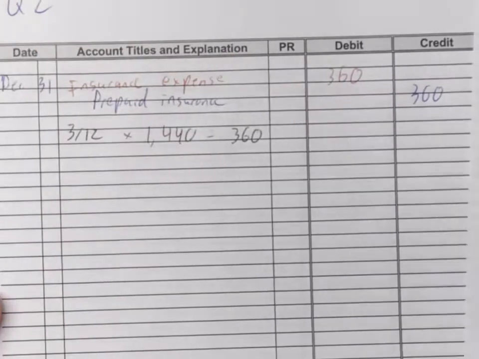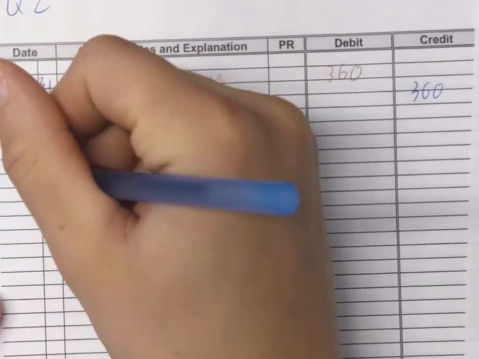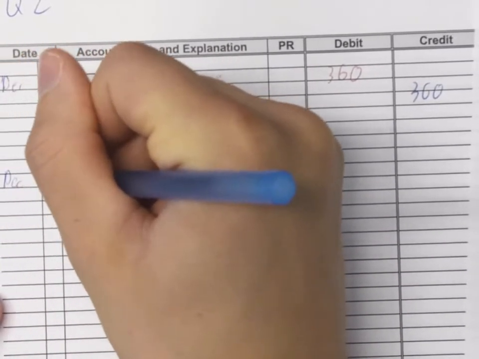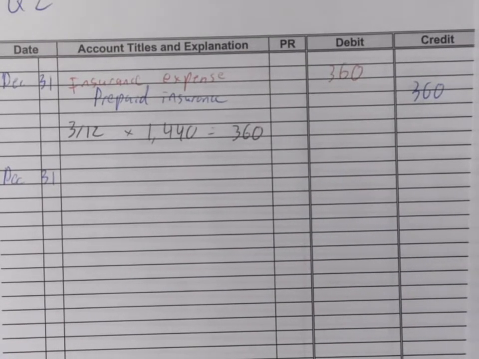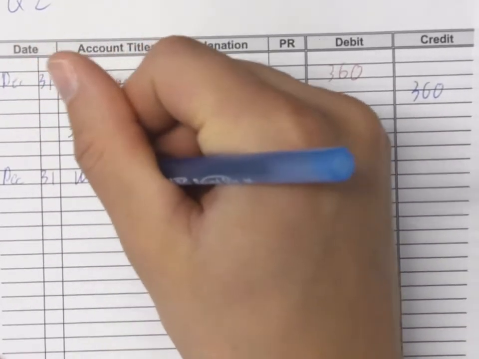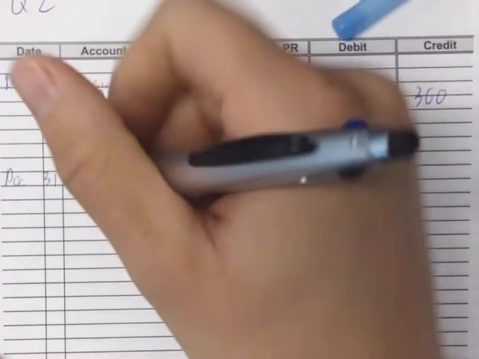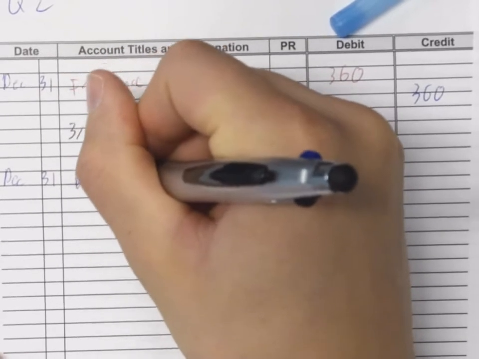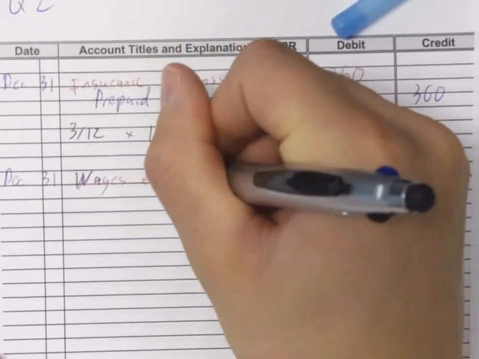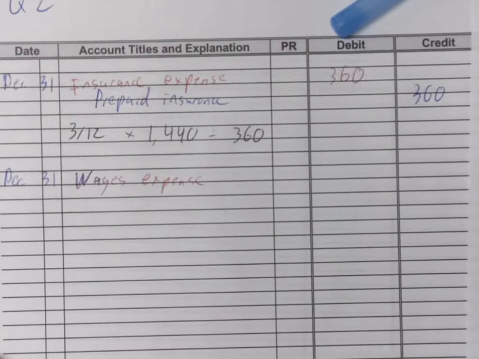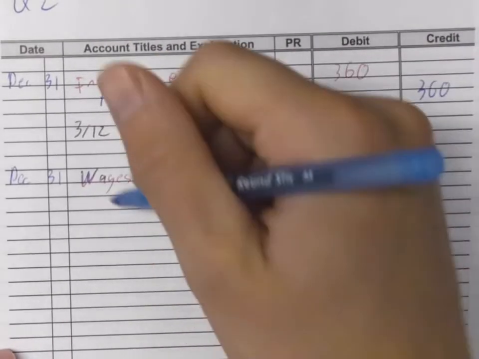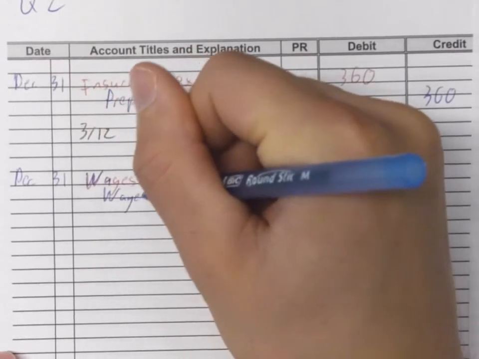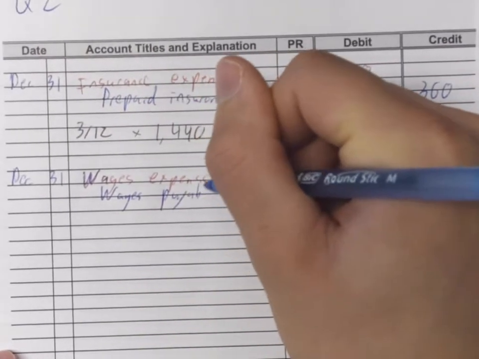So December 31st, we have Donald G hasn't been paid for work. So we owe Mr. G some money here, but we haven't paid him yet. So what we're going to do is wages expense, and we are going to credit wages payable for 2,450.